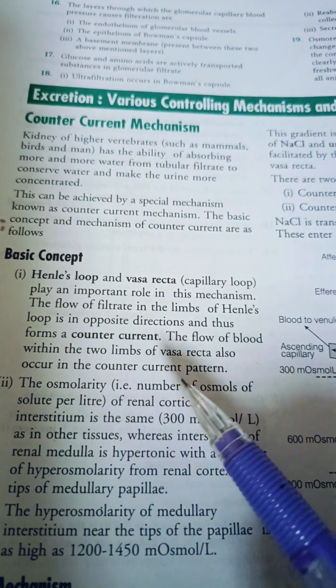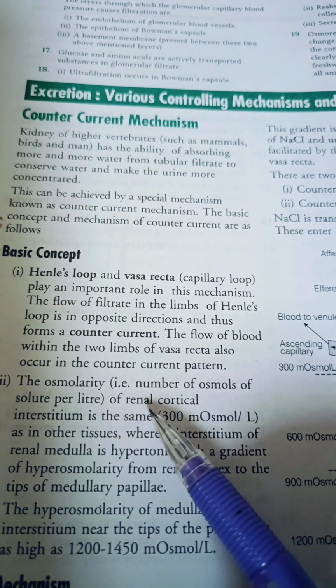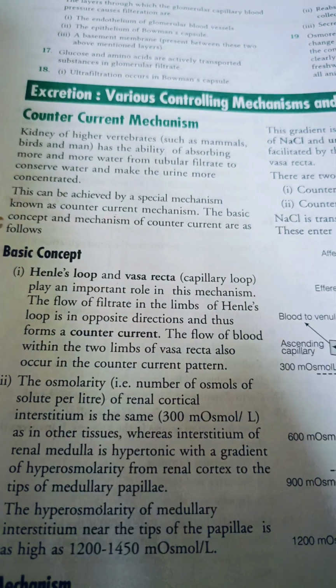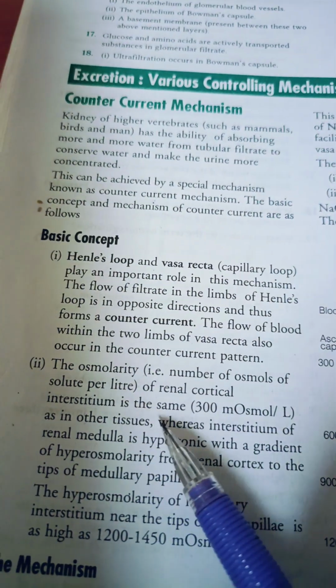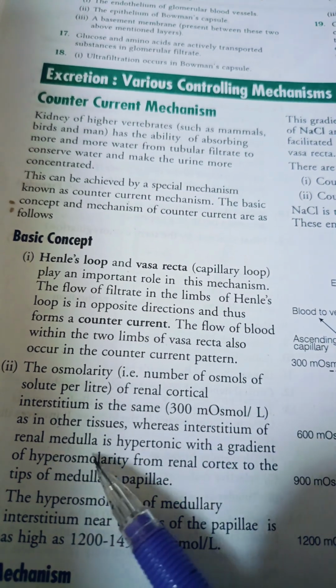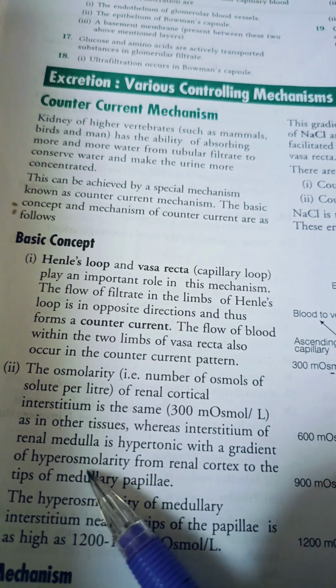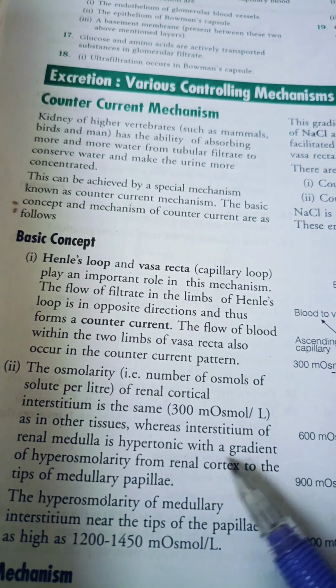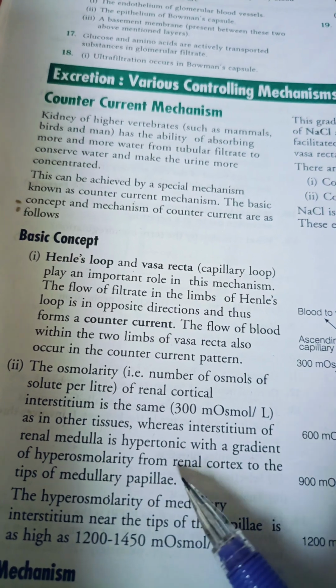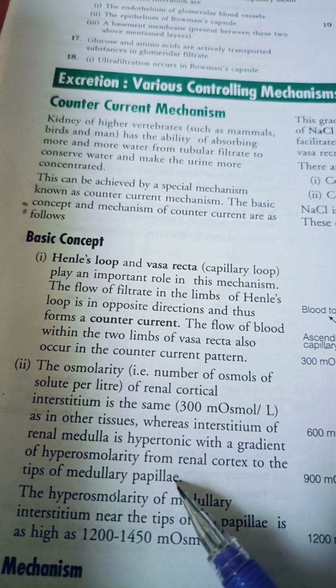The osmolarity, that is the number of osmoles of solute per liter, of the renal cortical interstitium is the same, 300 milliosmol per liter, as in other tissues. Whereas the interstitium of the renal medulla is hypertonic, with a gradient of hyperosmolality from the renal cortex to the tips of the medullary papillae.